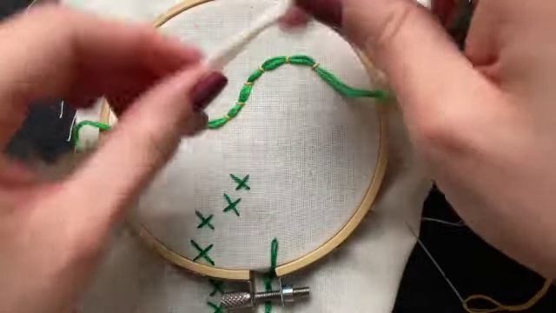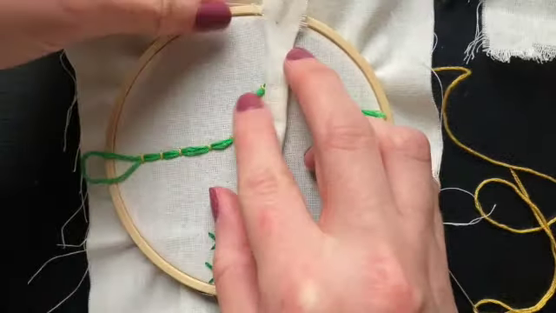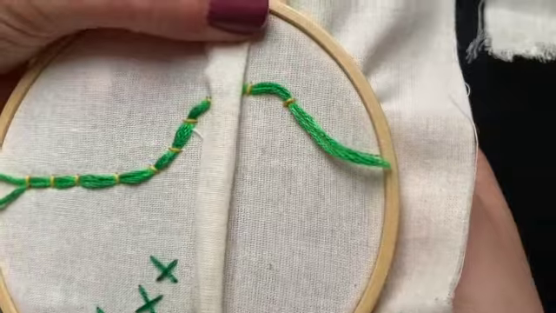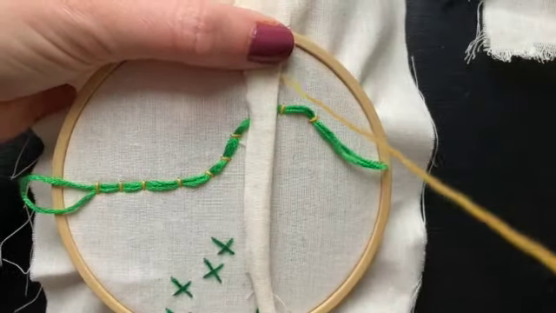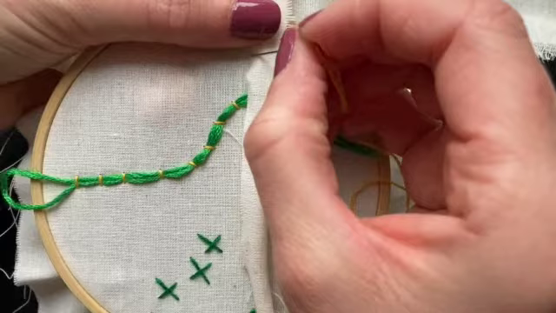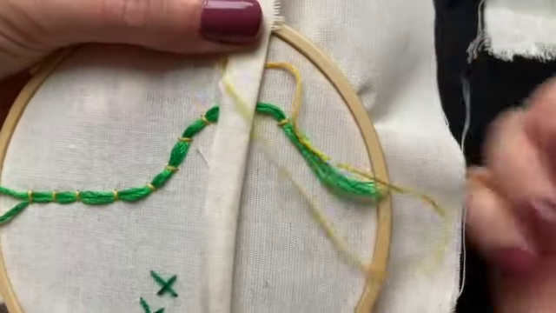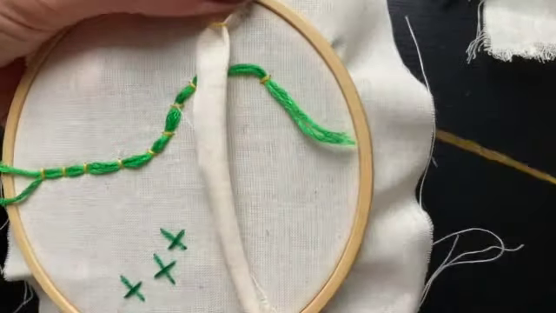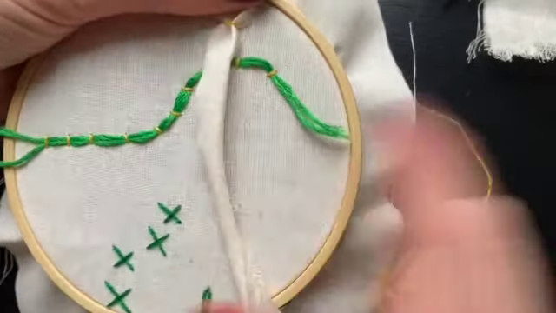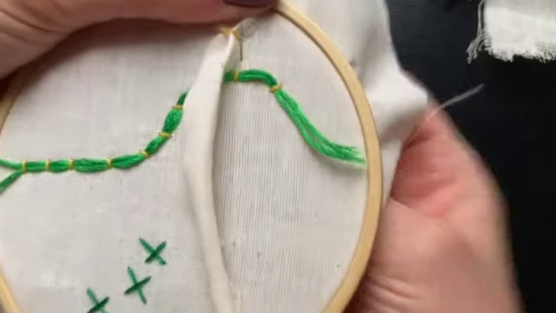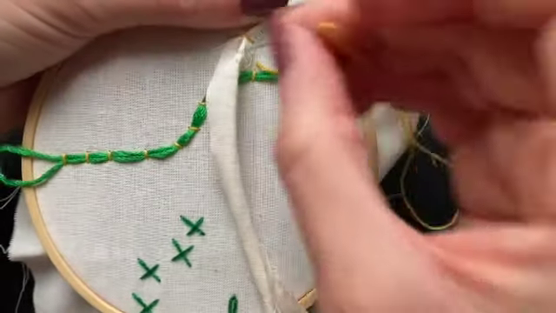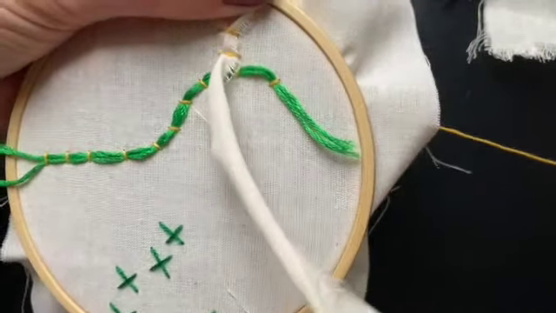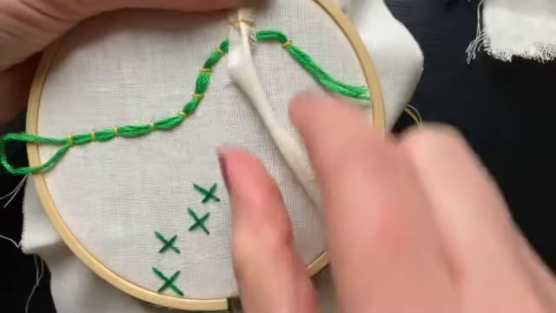Just for the purpose of tonight's class, I'm going to get my needle and come up under. Again, you might want it to lay a little bit flat, so you can decide the tension of what you want to create from your couching. And again, just come up and come back down. Once you get the first couple of stitches out of the way, it becomes a little bit easier to control.